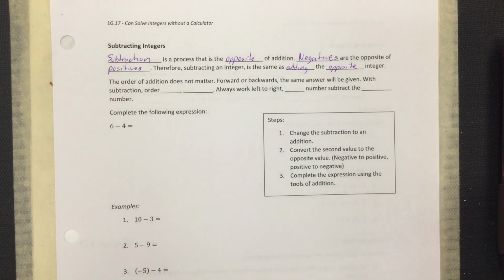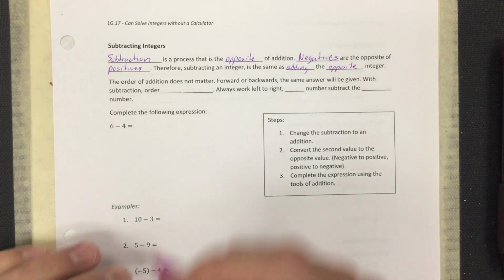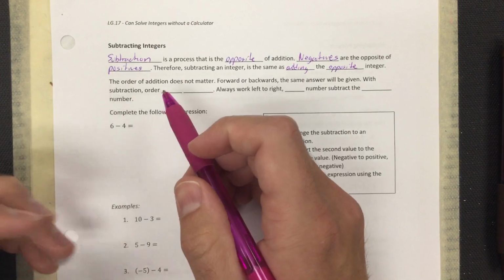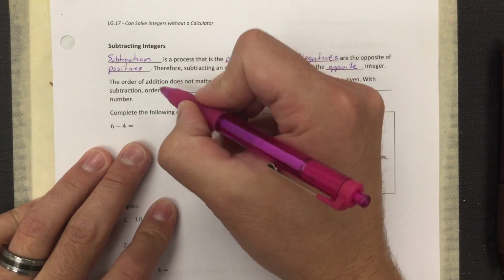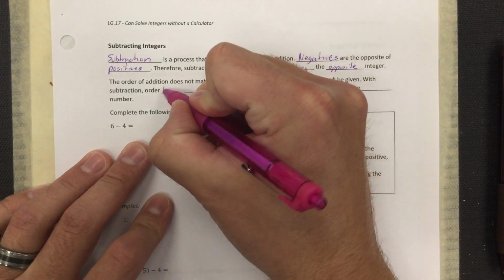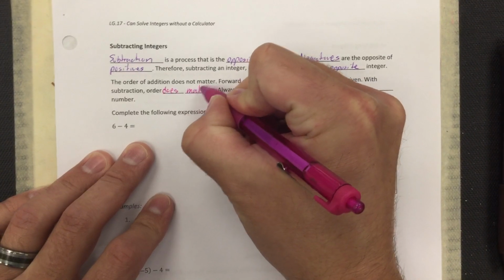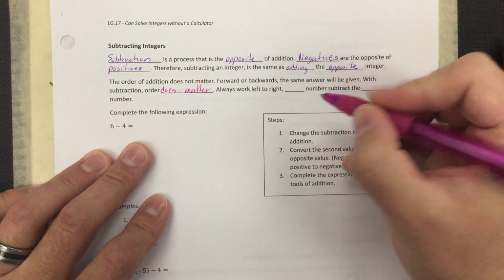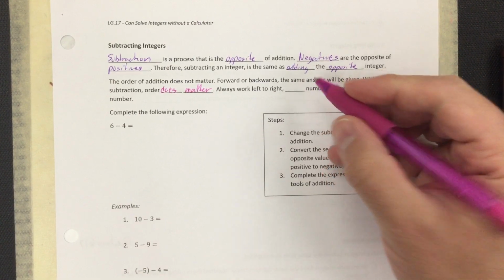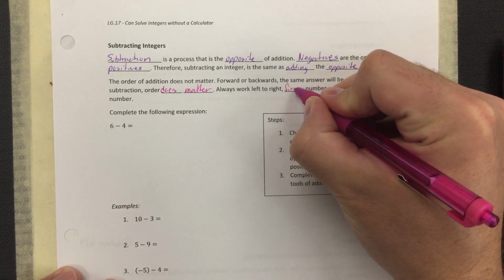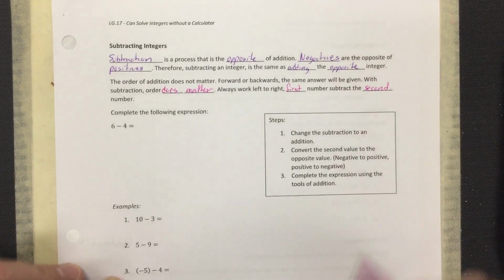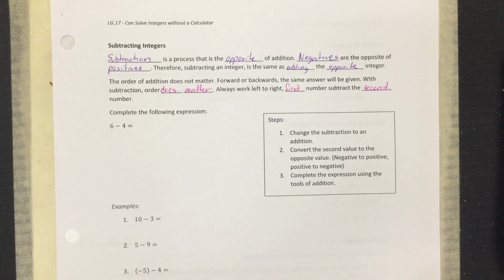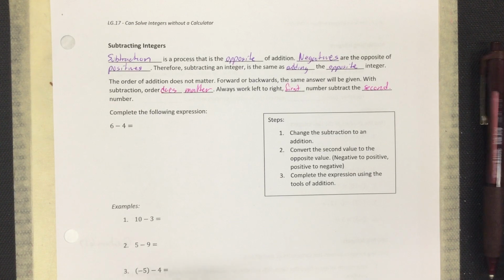So now we have to remember that in addition, order does not matter. If we add forwards or backwards, we're going to get the exact same answer because we're just putting two values together. Now, with subtraction, order does matter. And it's very important that we always work from left to right. Okay? The first number, subtract the second number. Okay? If we do it in the opposite way, we may get the same number, we may not, depending on if we're using positives and negatives, but we're going to end up getting the wrong answer no matter what.